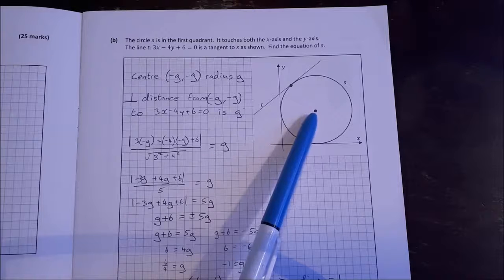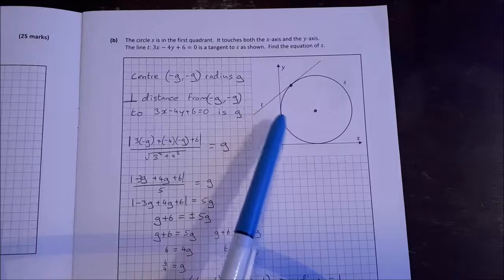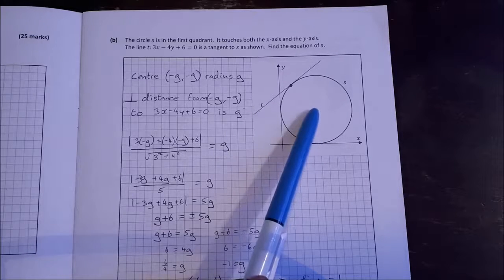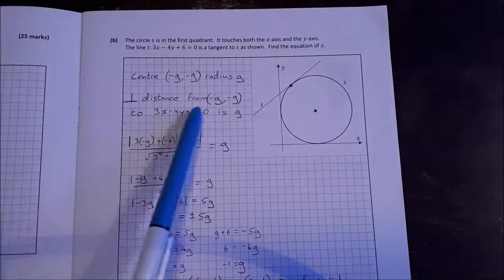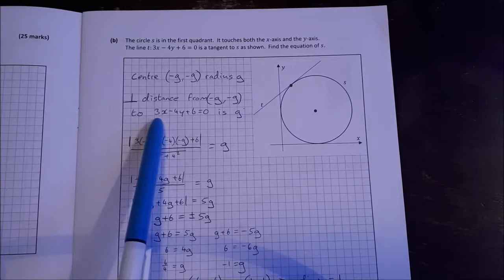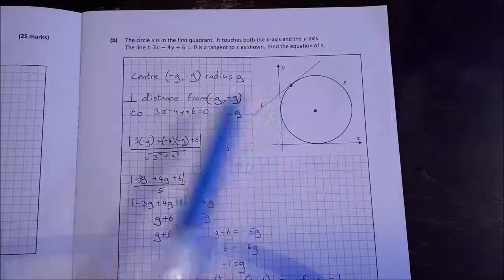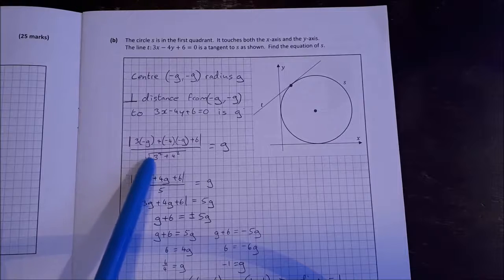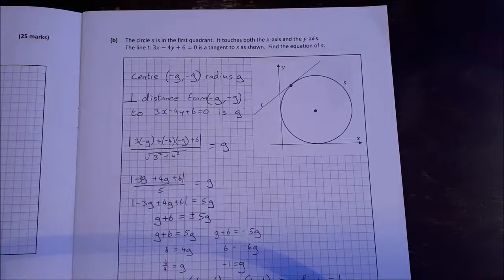We know that it's the same because the radius and it's a tangent to both the y-axis and the x-axis, so we go up and across the same distance, so it's minus g, and the radius is going to be g. The perpendicular distance from the center to the tangent is the radius, so that's g. So we use the perpendicular distance formula, subbing in everything we know and letting it equal to g.